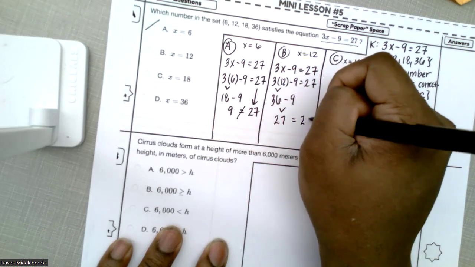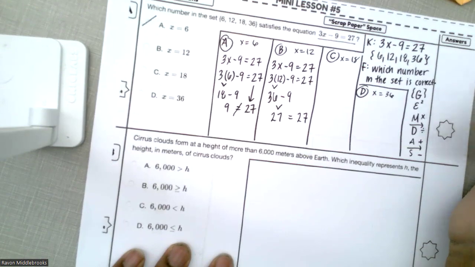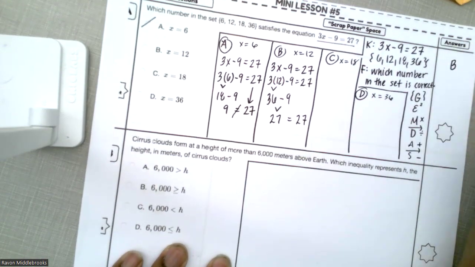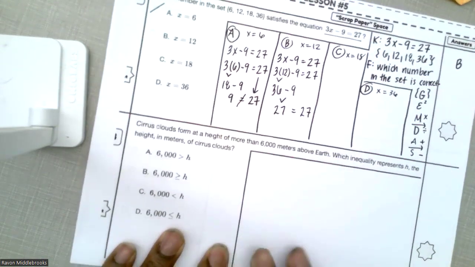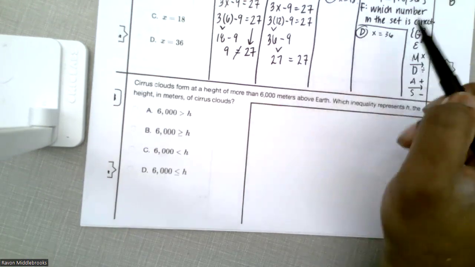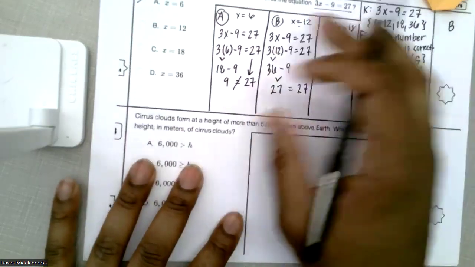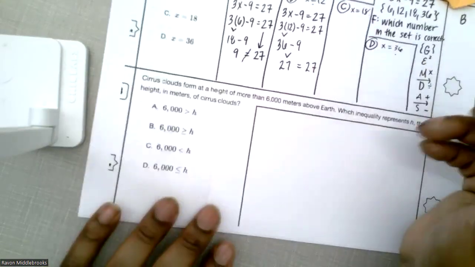Thus, 27 is equivalent to 27. Since I know my answer, I'm going to put it and move forward. Since we're on a time crunch, if it says select all, then you can double check them all. Sometimes I know that if X is 18, my answer is not going to be the same. And if X is 36, my answer is definitely not going to be the same. So I can just keep moving.